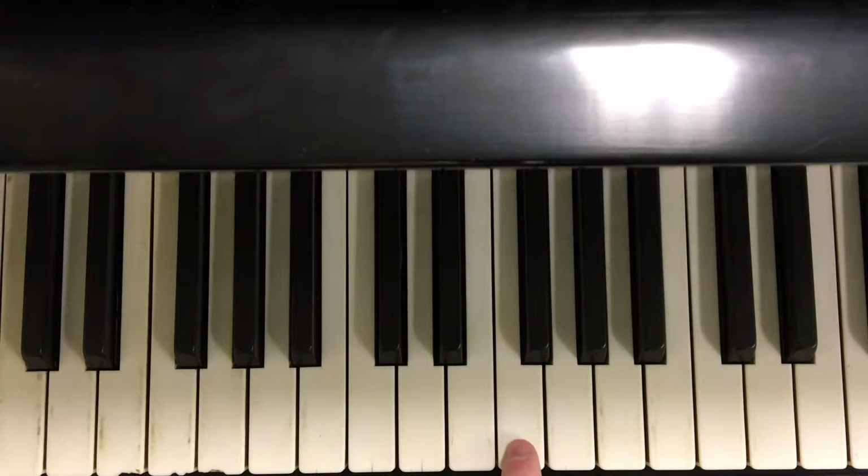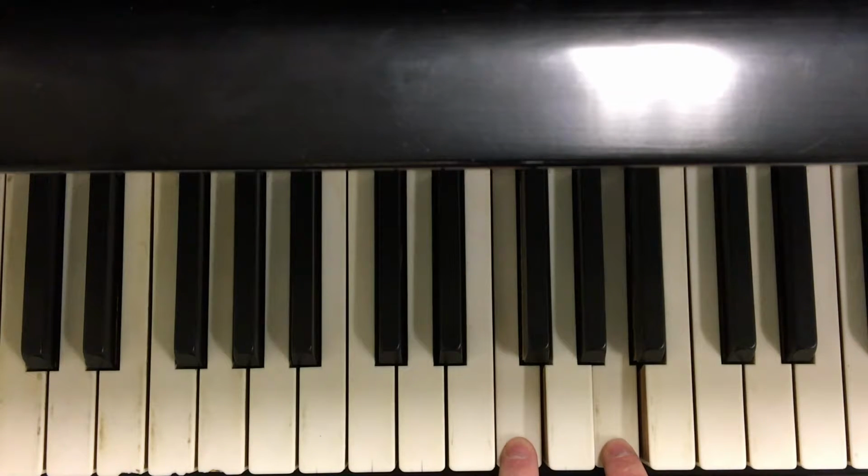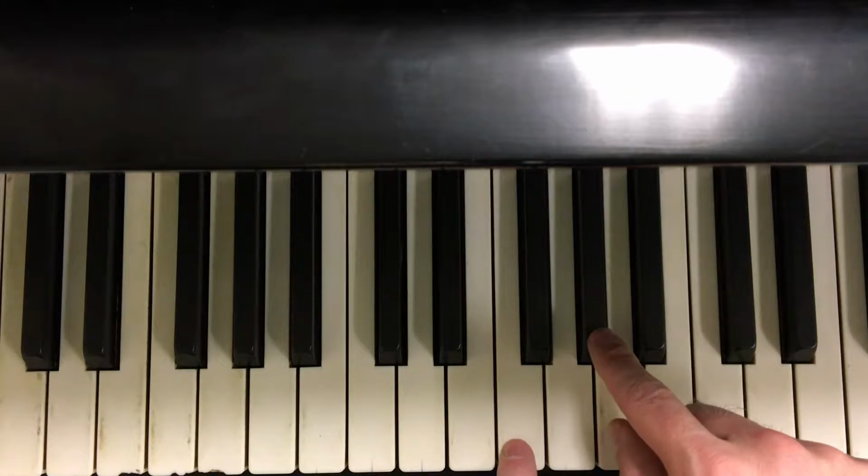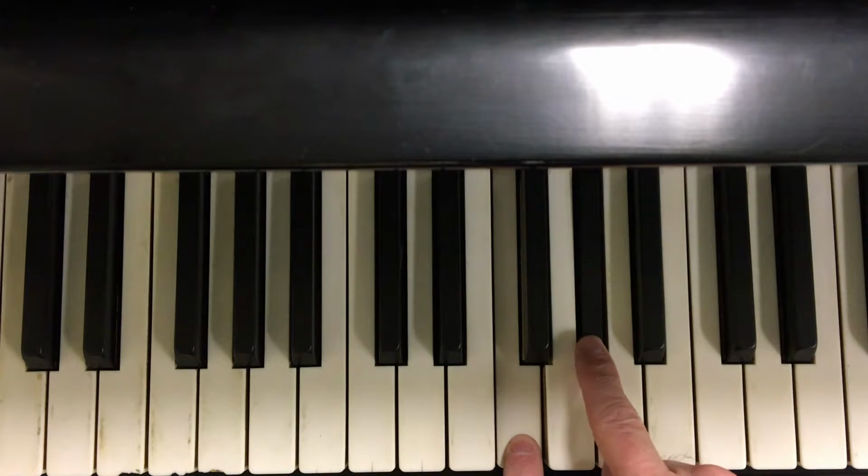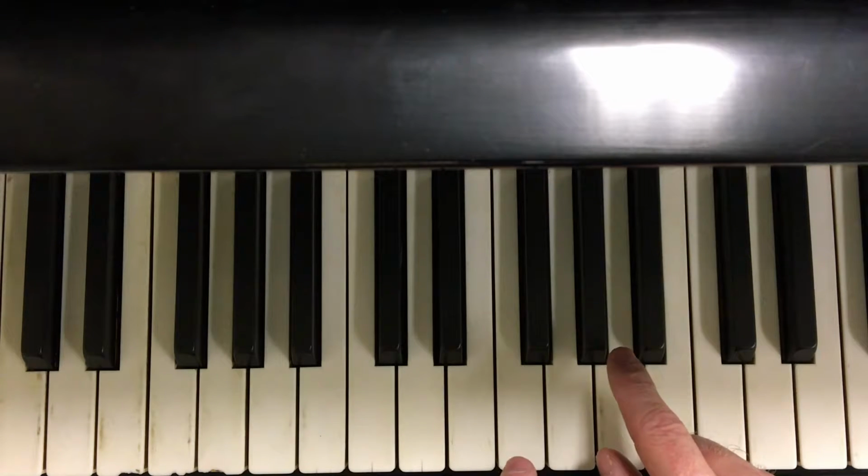Okay, let's pick a different note. Start on F. Four half steps above F is A, so it would be a major third. And three half steps above F would be the middle black key, call it A flat. That's your minor third.